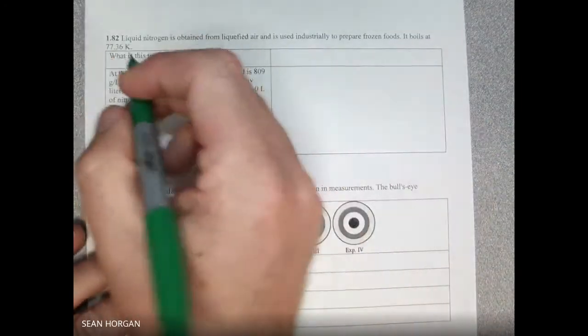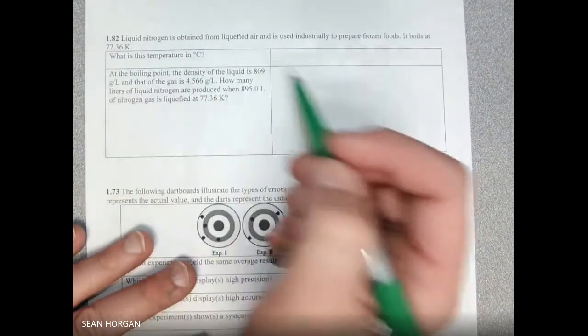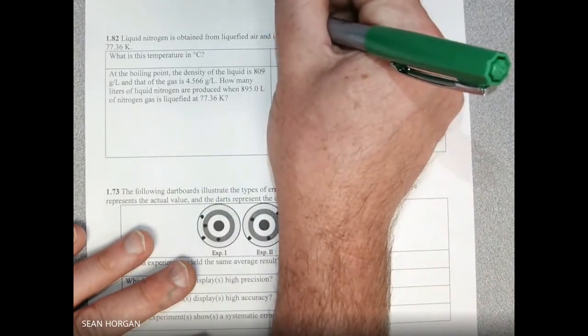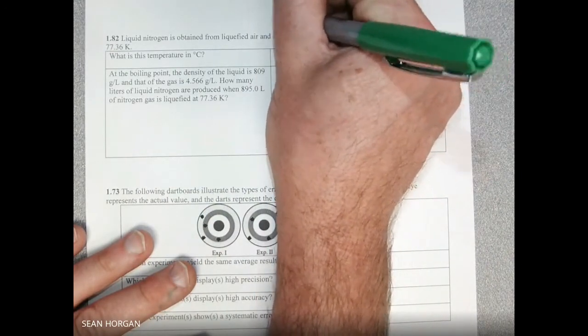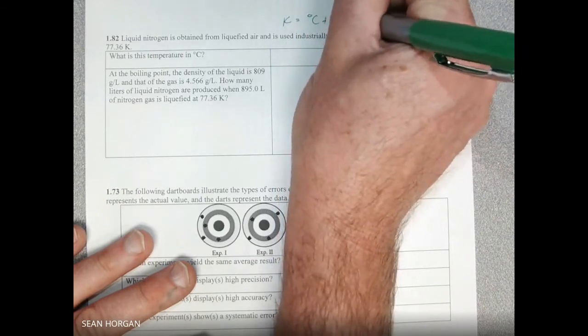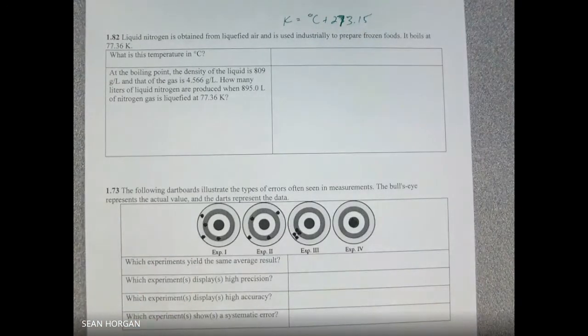Okay, so this one's just going to ask some simple questions. They want a relation between Kelvin and Celsius, which you should know. To get Kelvin, you have to add 273, technically 273.15, to the Celsius value. That's how they're related.